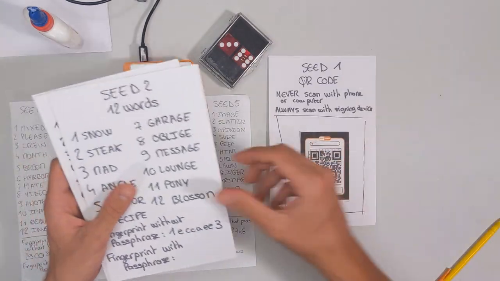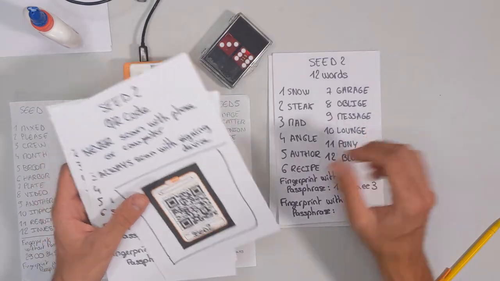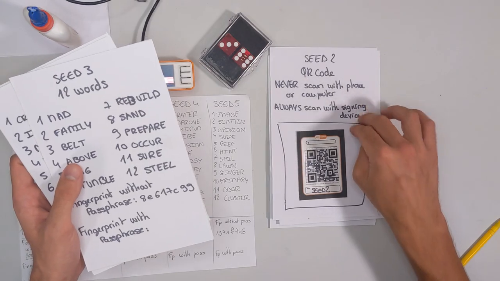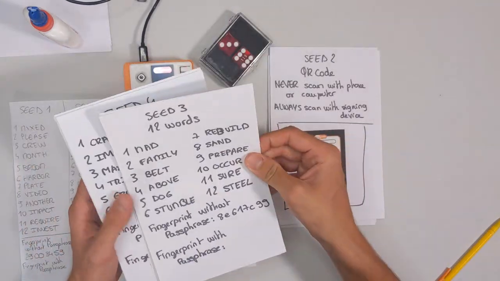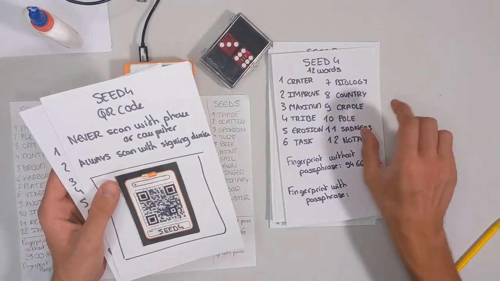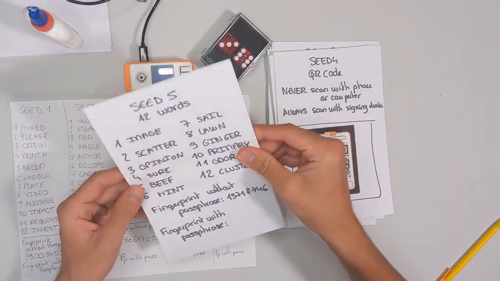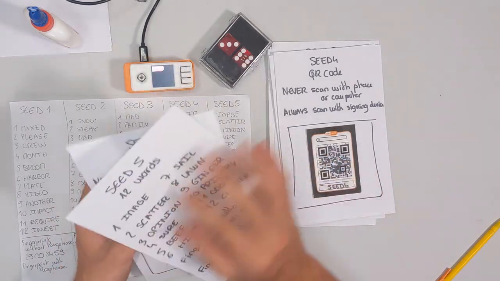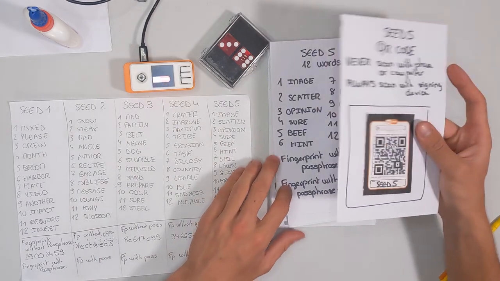So this is seed 1, then we have seed 2 with every time the words and the QR code. We have seed 3, seed 4, and seed 5.